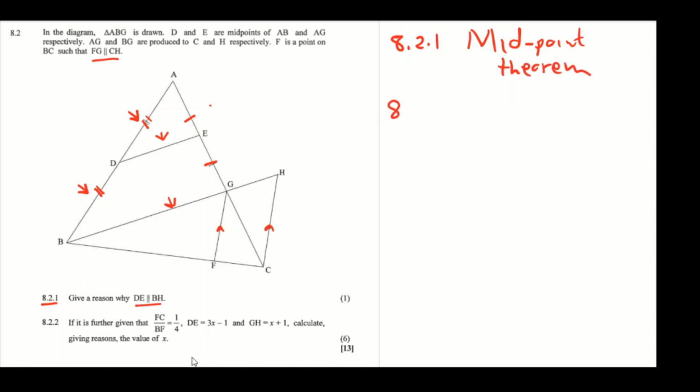So 8.2.1, that's your answer. You're going to say midpoint theorem. Why? Because on one side, you have two sides that are equal, meaning you have AD being equal to DB. On the other side, you have AE being equal to EG. Therefore, these lines are parallel. That's what the theorem states, right?